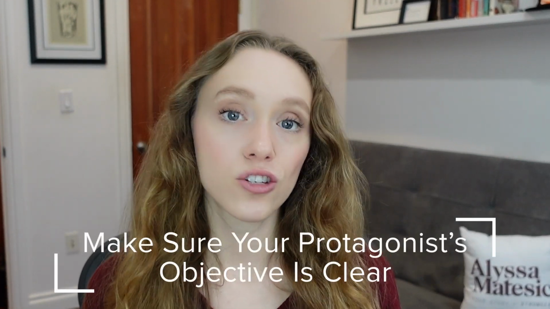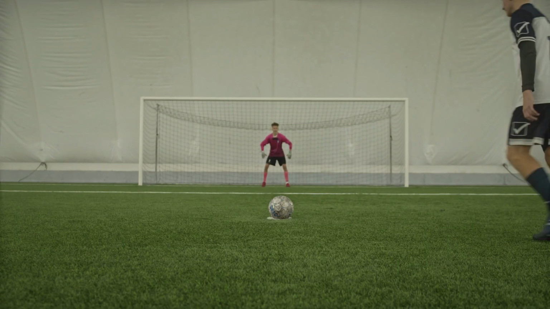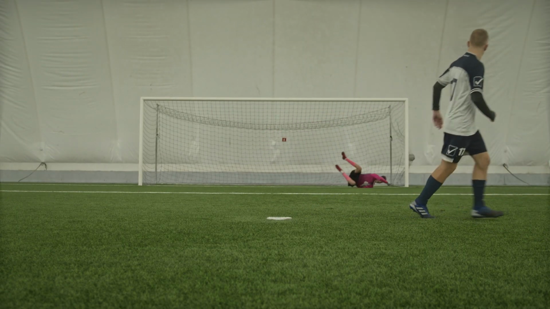My next tip for writing compelling conflict is to make sure that your protagonist's objective is clear. In a narrative, your protagonist's objective and conflict go hand in hand. So defining your protagonist's objective is a key component of creating compelling conflict because your conflict is going to be what gets in the way of the protagonist achieving their goal. It can be helpful to do a simple exercise here to establish your protagonist's objective and the main source of conflict. So for your story, try to fill in the blanks.